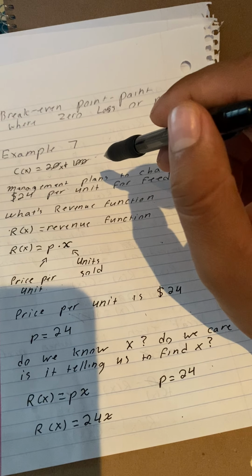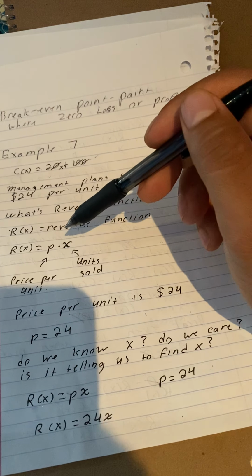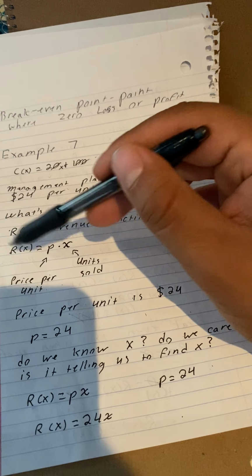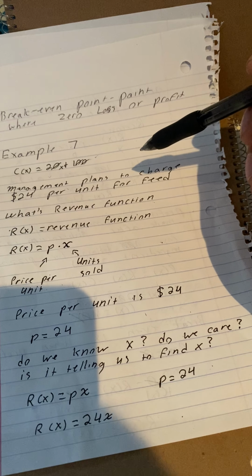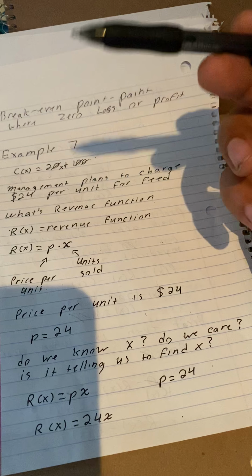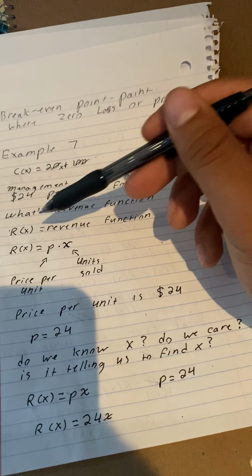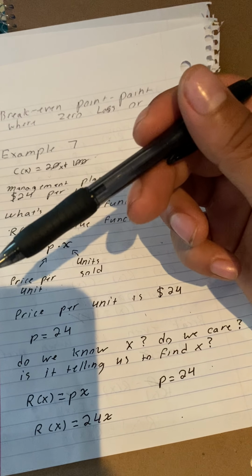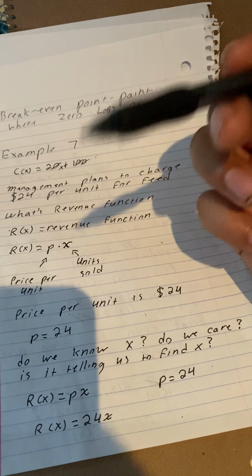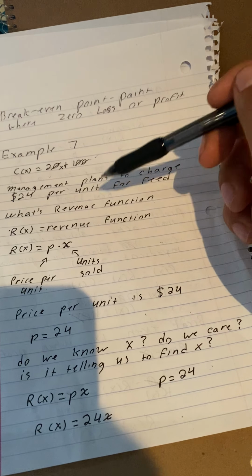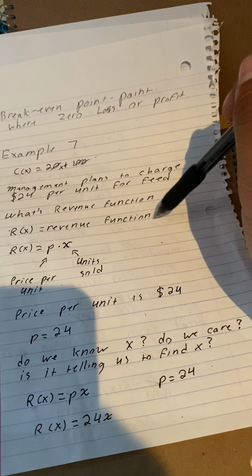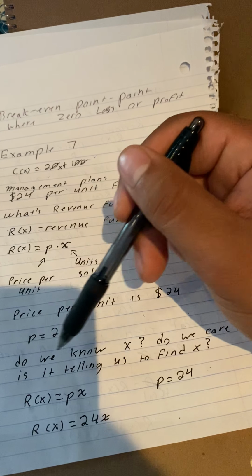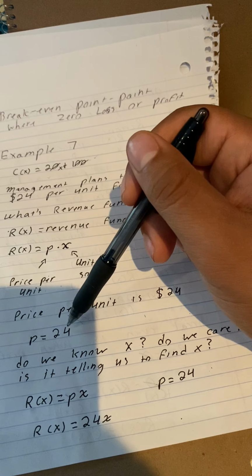Yeah, there we go. That's basically all it's saying. It wants a revenue function. It wants us to come up with an equation, just how in example 5, we had to come up with our own y equals mx plus b with the value they give us. Same thing, we have to find the revenue function R equals P times X, with the value they give us, which is P equals 24.